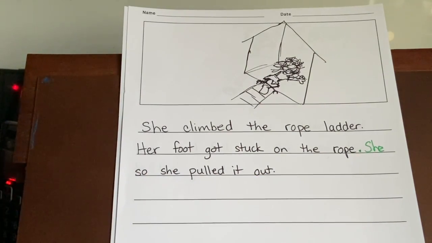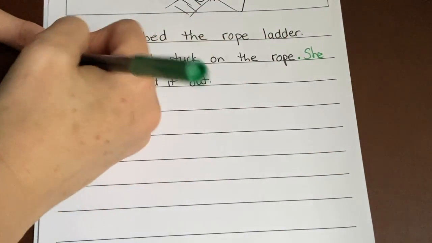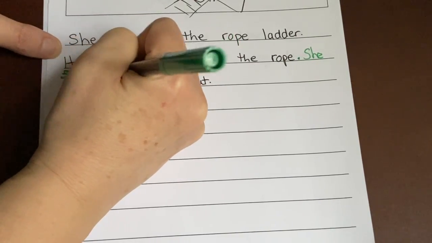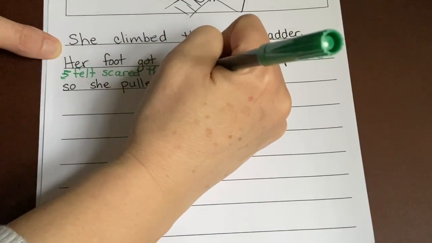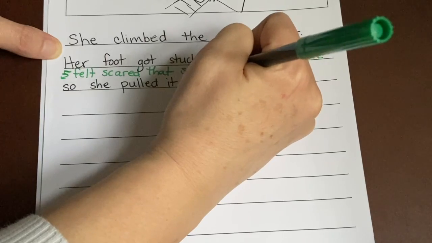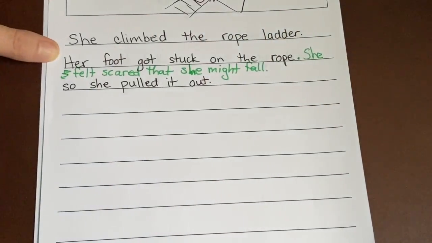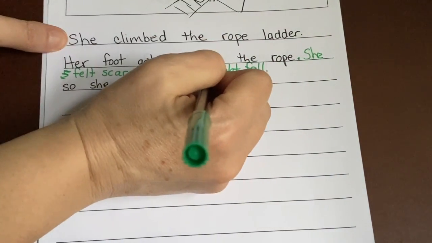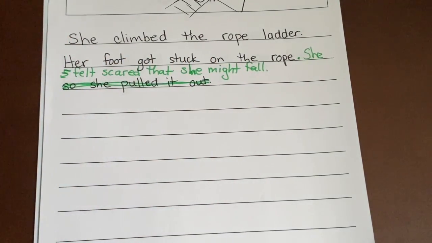So she felt scared that she might fall, because I'm thinking if my foot was stuck in the rope, I would be afraid I'm gonna fall. So instead of just saying she pulled it out, I'm thinking that she probably pulled her leg really hard. So let me change that a little bit.